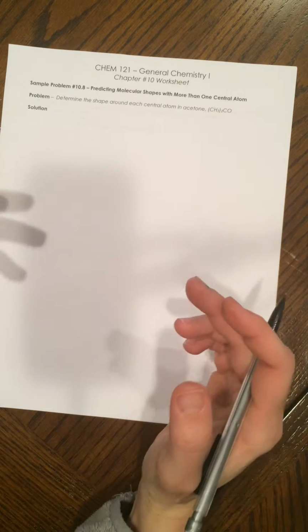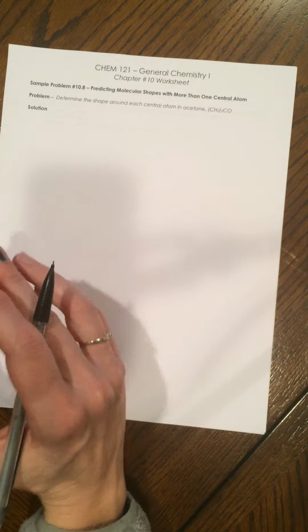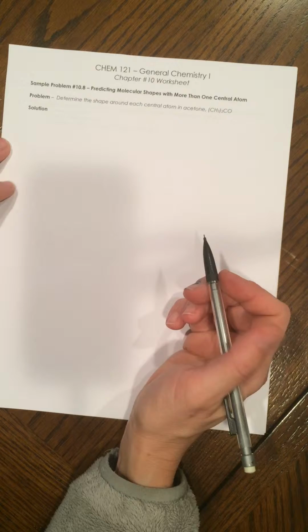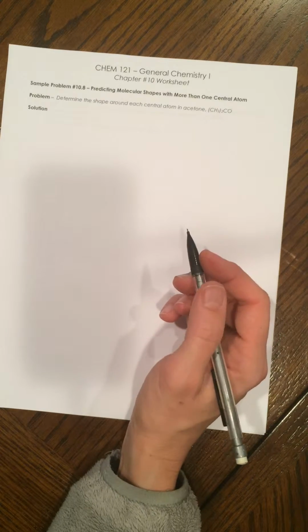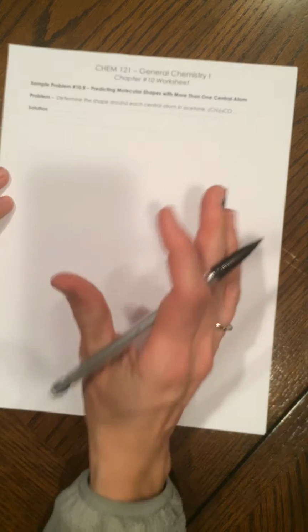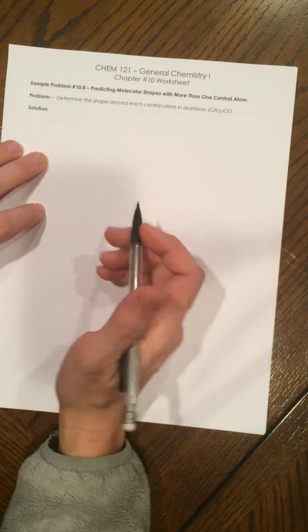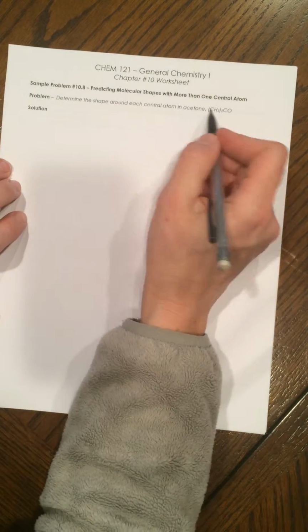One of the things that we talked about early in this chapter is that just because you get to have a bigger molecule, just apply the same rules. Don't stress or worry about it being overly complicated. We're just going to apply the same simple rules that we've been learning to a bigger molecule. So we're going to draw the molecule called acetone, which they tell us here is (CH3)2CO.